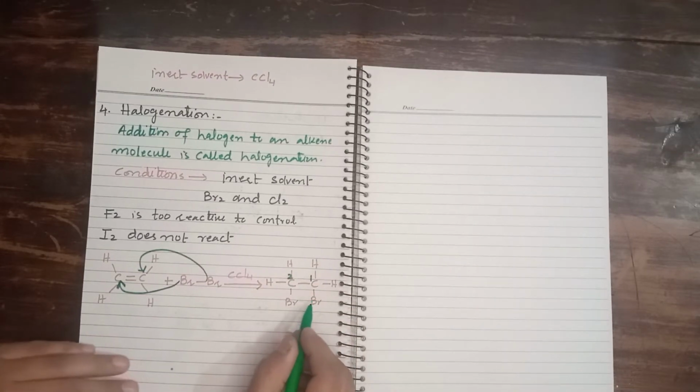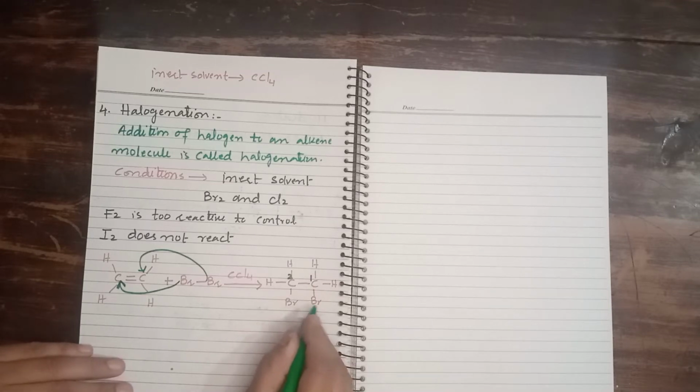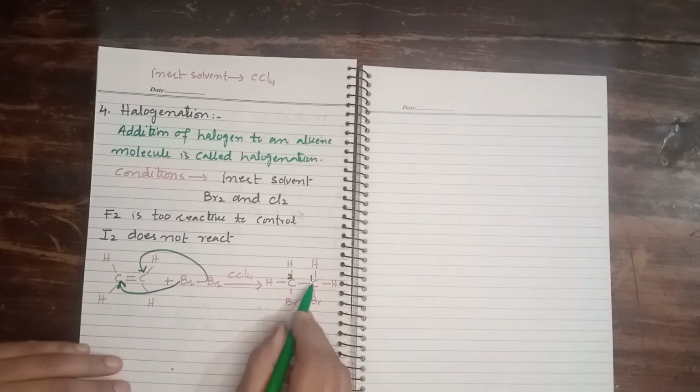Alkyl halide molecules which have 2 bromine atoms on adjacent carbon atoms are known as vicinal dihalides.